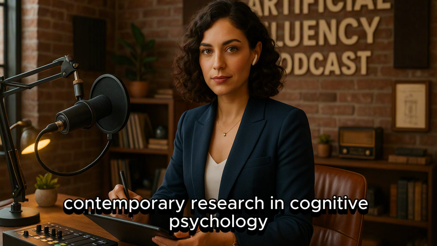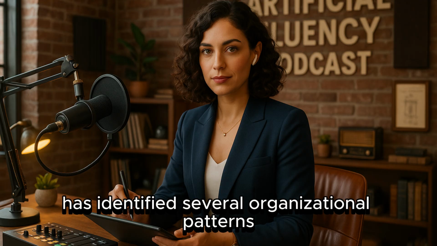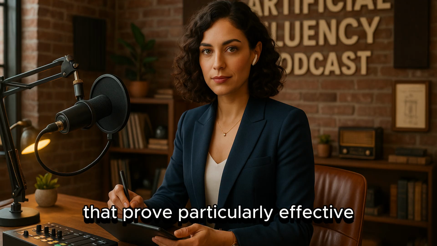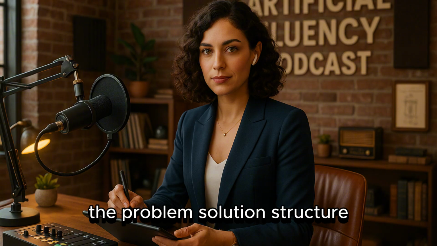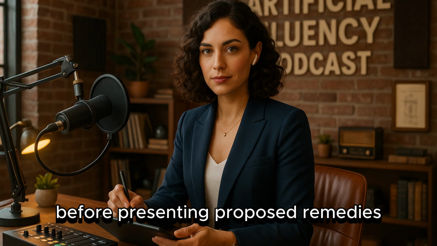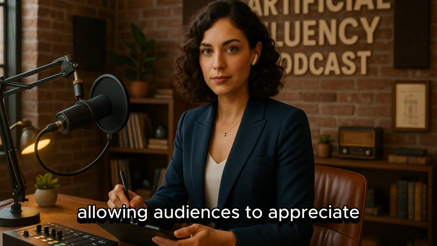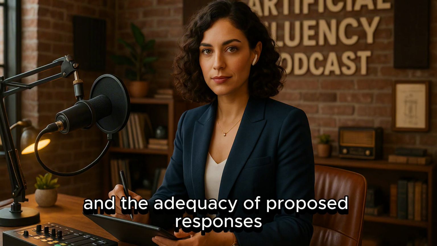Contemporary research in cognitive psychology and communication studies has identified several organizational patterns that prove particularly effective for sophisticated audiences. The problem-solution structure begins with comprehensive analysis of existing challenges before presenting proposed remedies, allowing audiences to appreciate both the necessity for change and the adequacy of proposed responses.